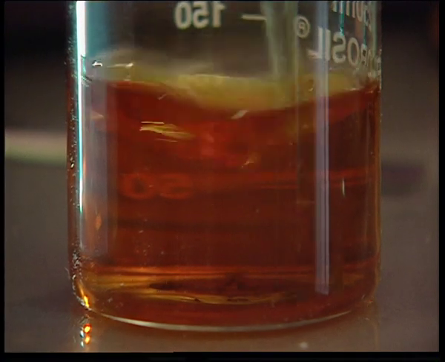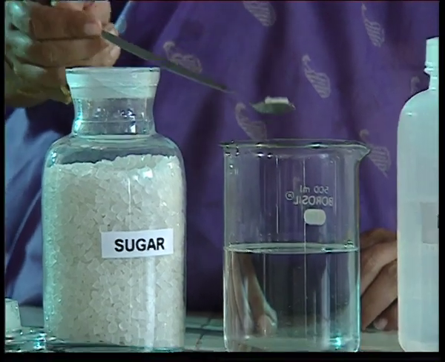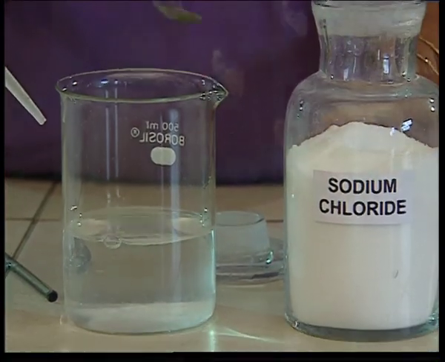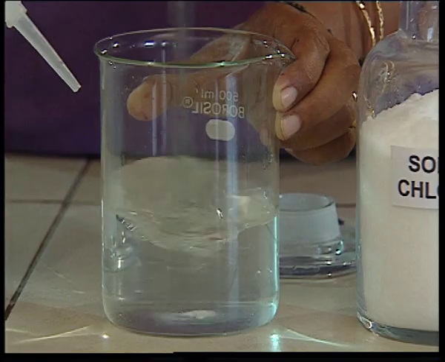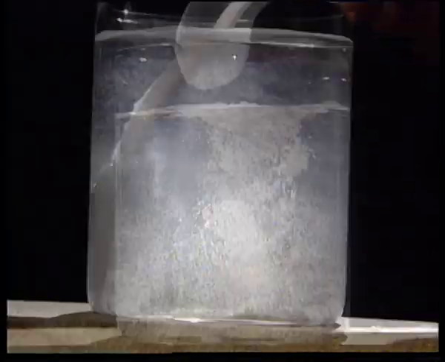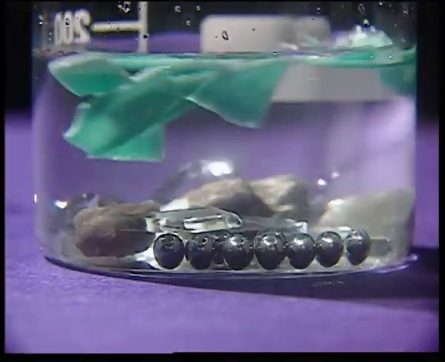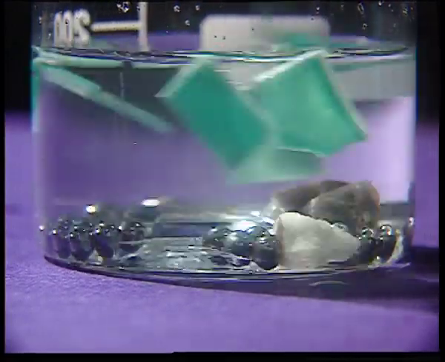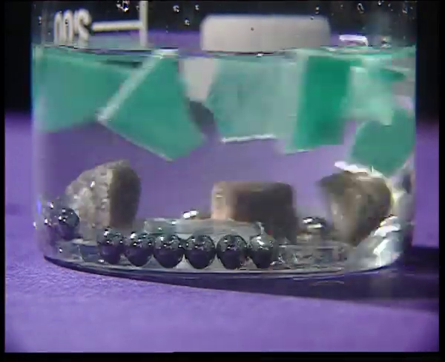Water dissolves a large variety of substances in it. Some, like sugar or common salt, dissolve readily and completely. Some, like chalk, only sparingly. Some substances dissolve to a very, very small extent. So much so, we can say they do not dissolve in water at all.